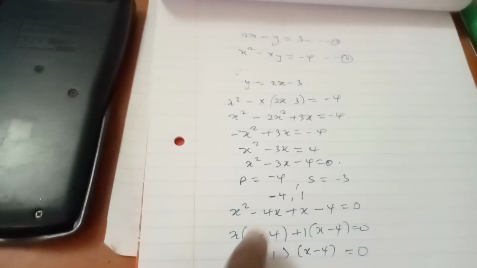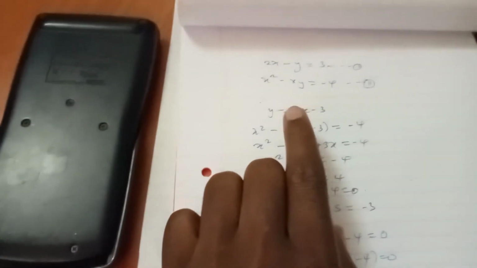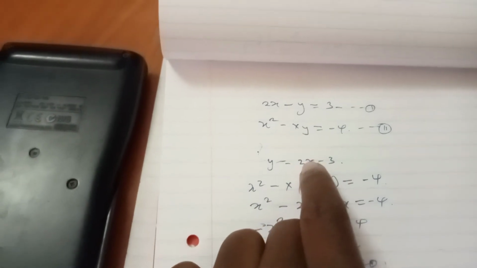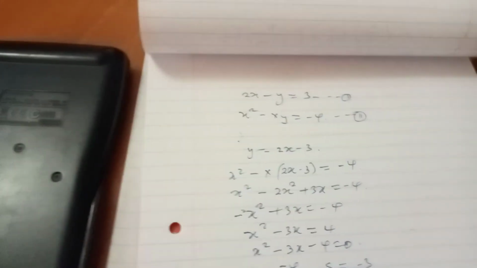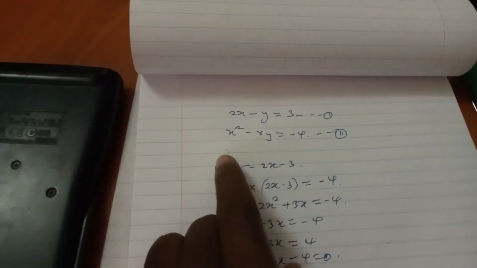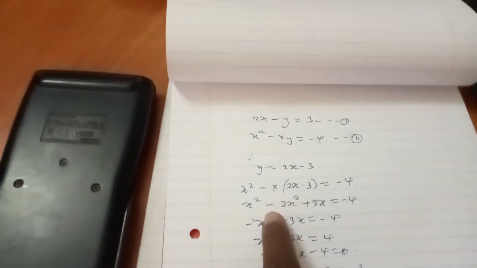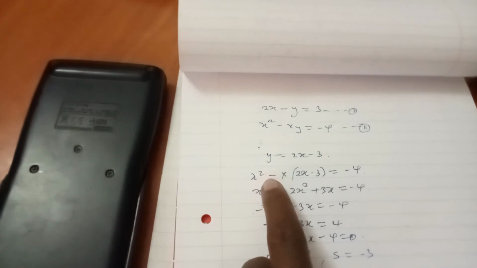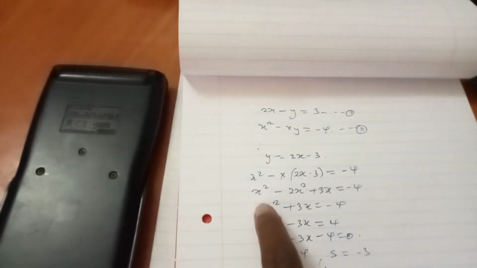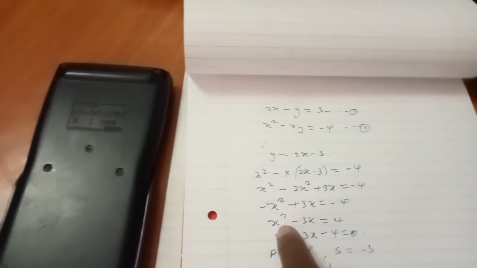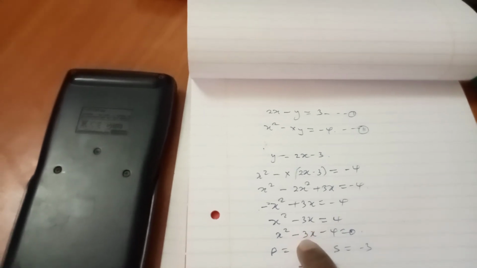So maybe to take you through that question, because we got an interference along the process, we are saying that whenever you have a question like this, you're supposed to use the substitution method. So you take y is equal to 2x minus 3 from the first equation, then you substitute in the second equation, and then you get this nice quadratic equation down here.